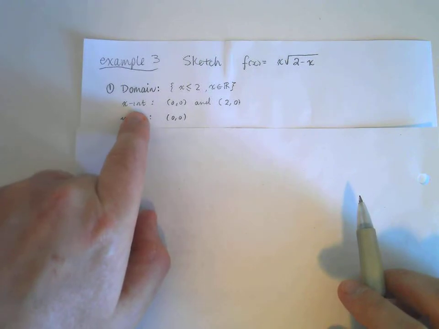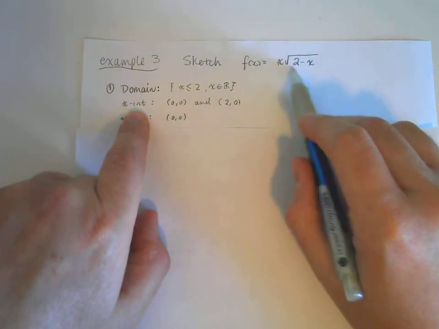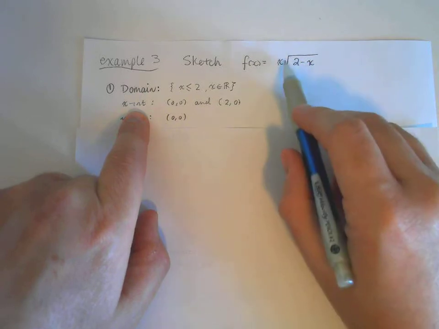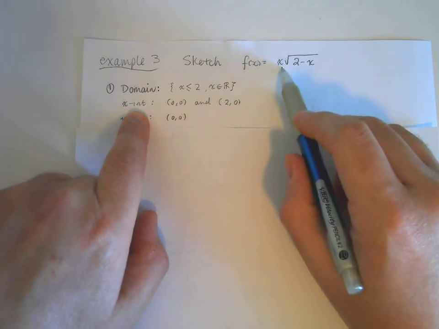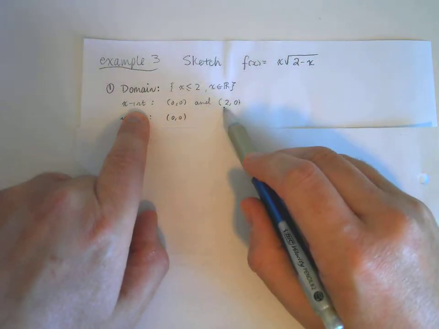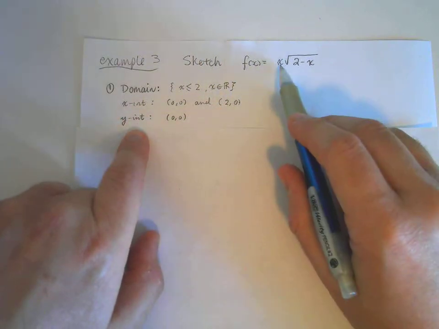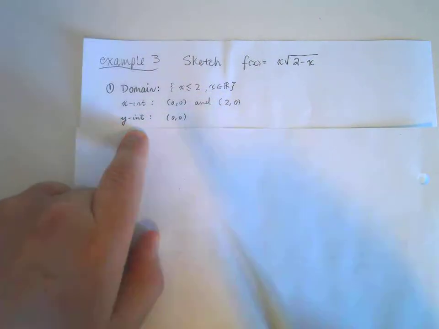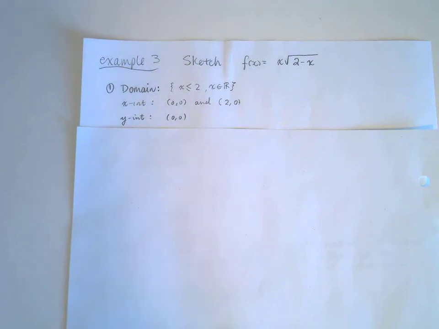In terms of x-intercepts, this could be a 0 if x was a 2, and this could be a 0 if x was a 0, so I've got those two as x-intercepts. In terms of y-intercepts, whenever x is a 0, so my y-intercept is also going to be at the origin.